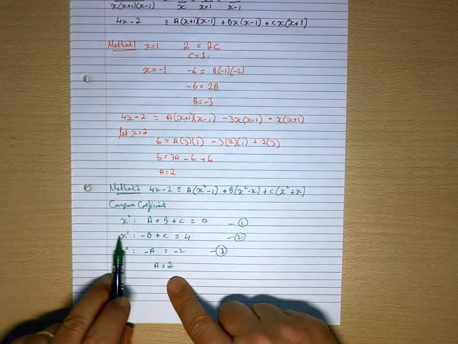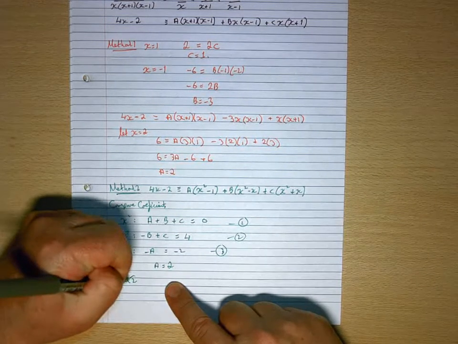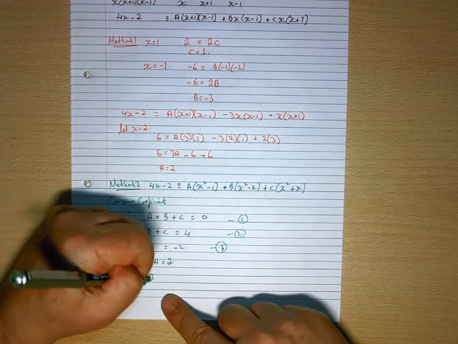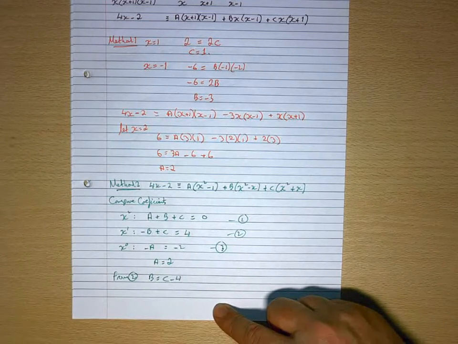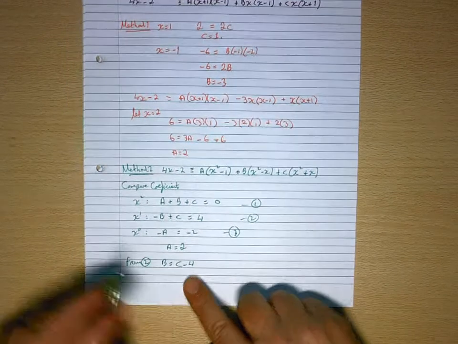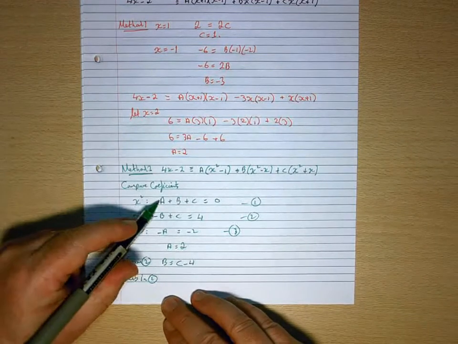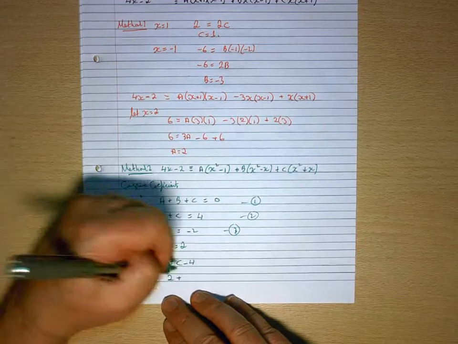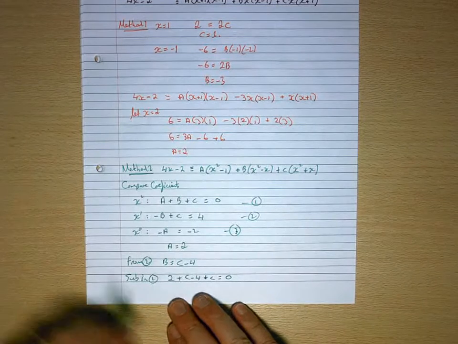And then from 2 I can rearrange that to give me b is c minus 4, making the b positive, bringing that over. So if I sub then into equation 1 for a and b, instead of a I can write 2, instead of b I can write c minus 4 plus c equals 0.